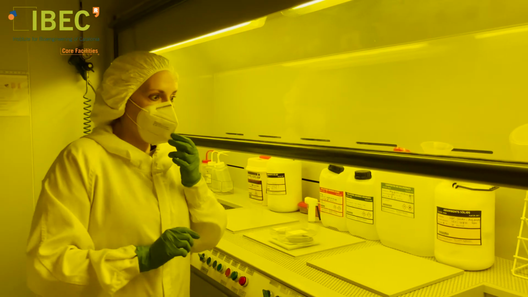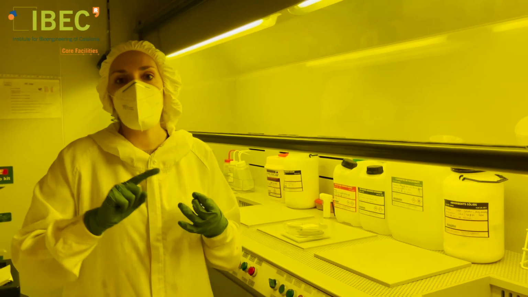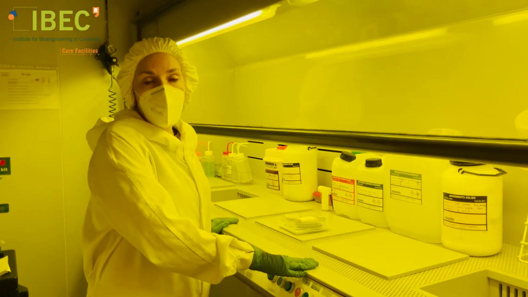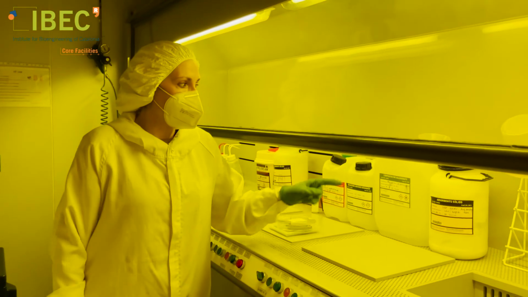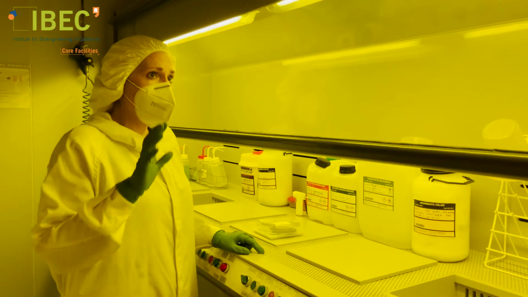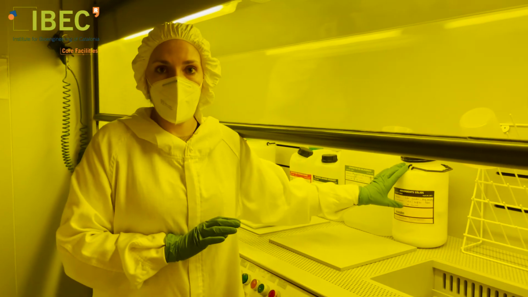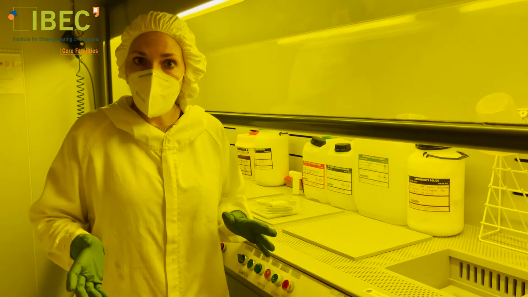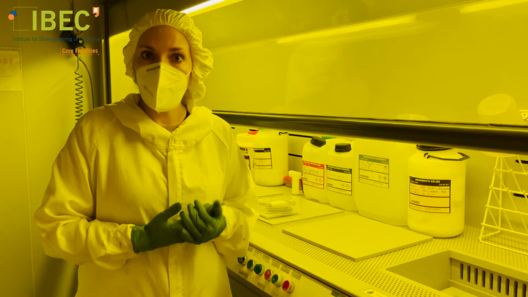Here we do these development processes, the cleaning of the substrates, etchings, and this bench is prepared to handle all these materials. Something very important in our room is the management of the residues, and as you can see here, everything that is used in this room goes to a specific waste container. So nothing goes to the normal or regular trash, and everything has a process of recycling. It's very important for the environment.